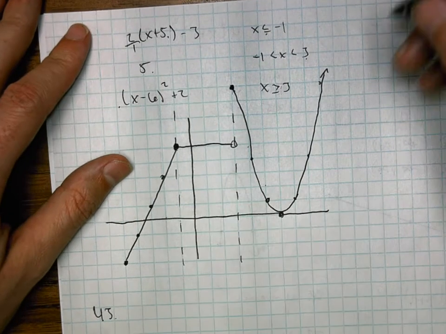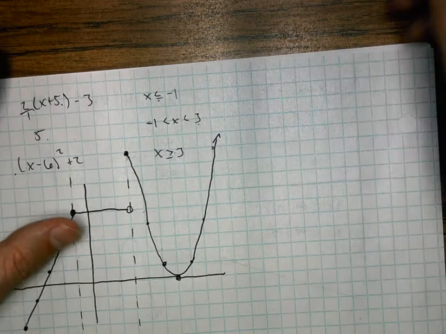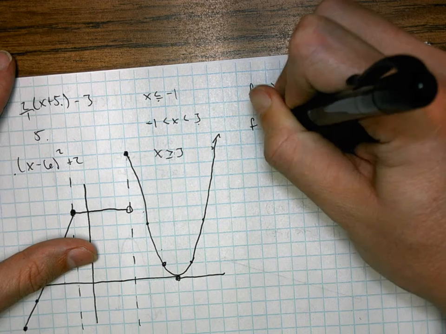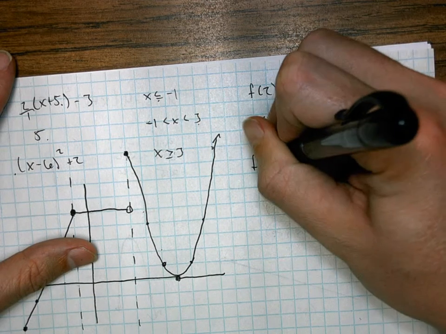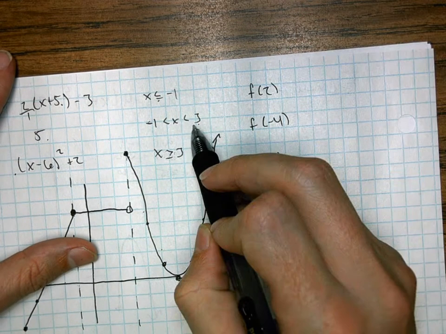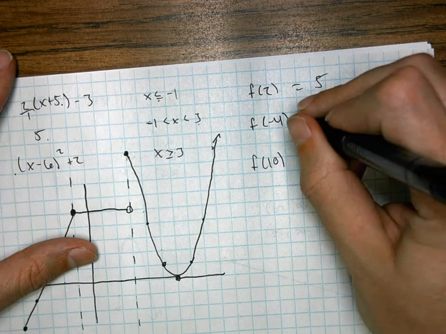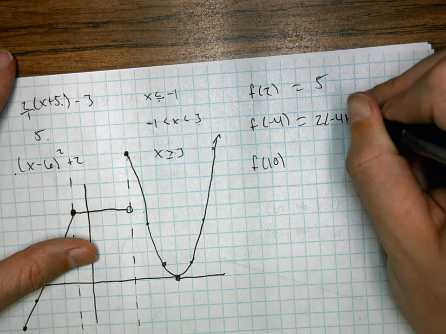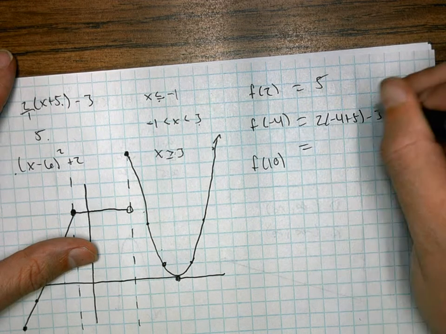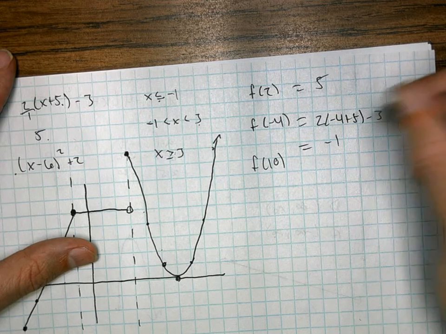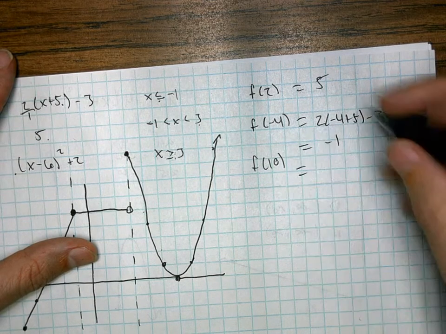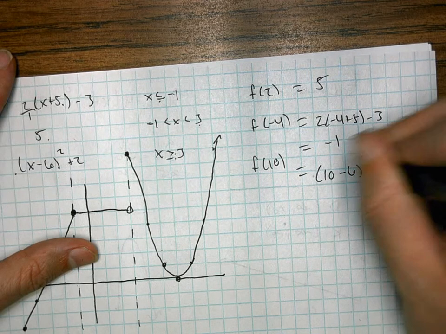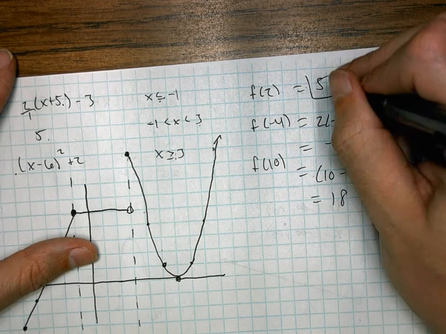So if I wanted to find out what f of 2, f of -4, and f of 10 were, 2 is between -1 and 3, so that answer is just 5. Negative 4 is less than negative 1, so it's 2 parentheses negative 4 plus 5 minus 3, which all comes out to negative 1. And 10 is greater than 3, so it's 10 minus 6 squared plus 2, which comes out to 18. So 5, negative 1, 18 are the answers.